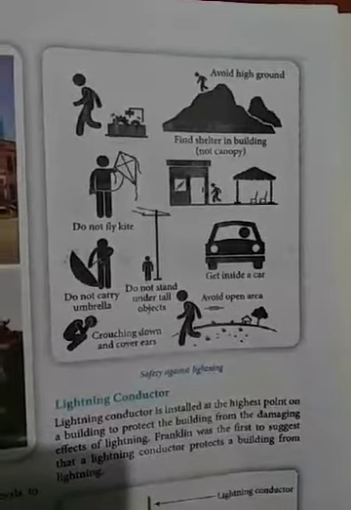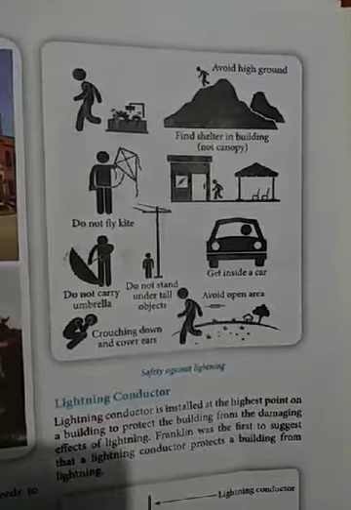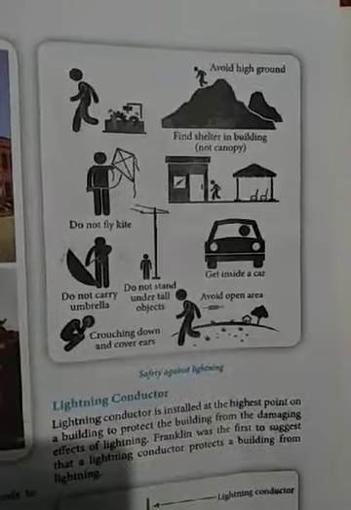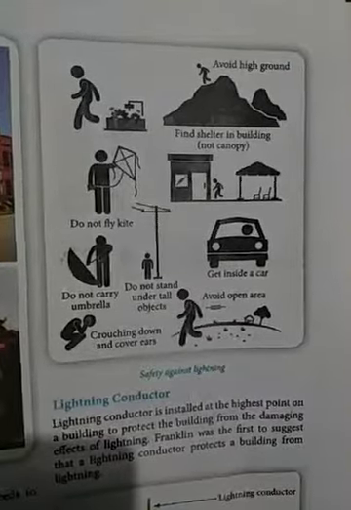Cover your ears with your hands. To minimize hearing loss, touch the heels of your feet together. This will give the smallest possible path to the electric current if lightning strikes.